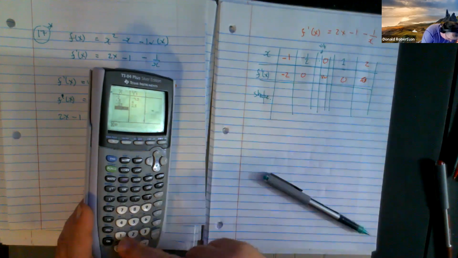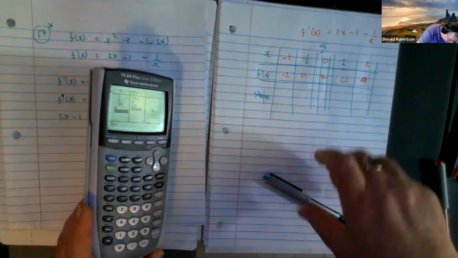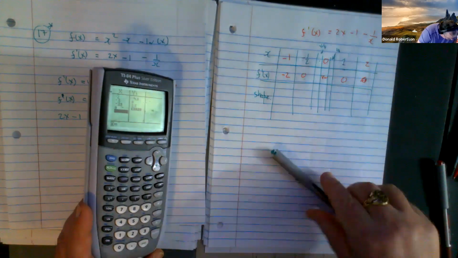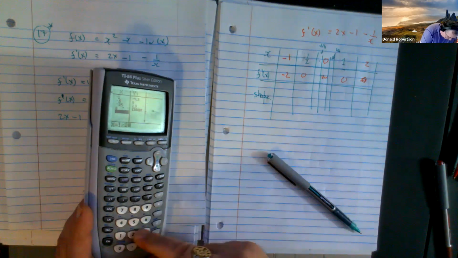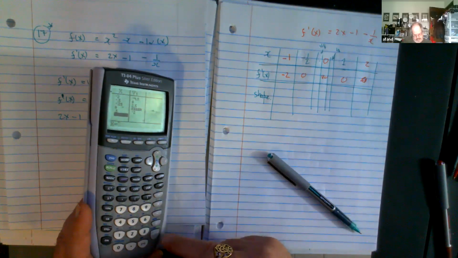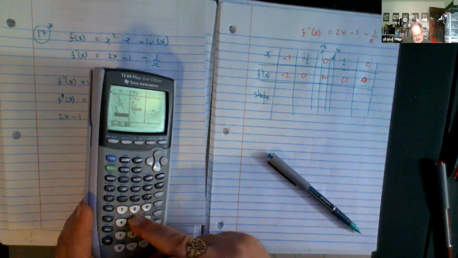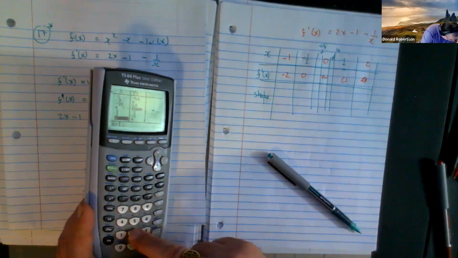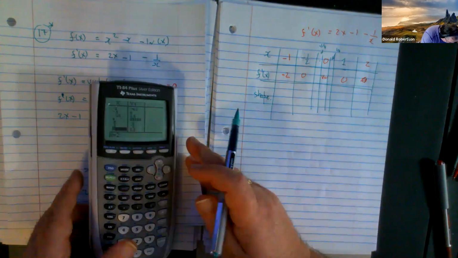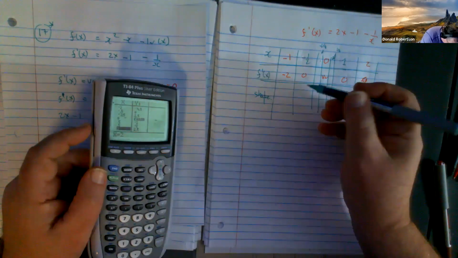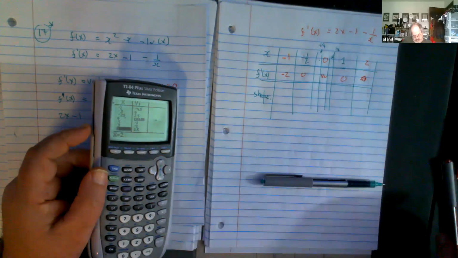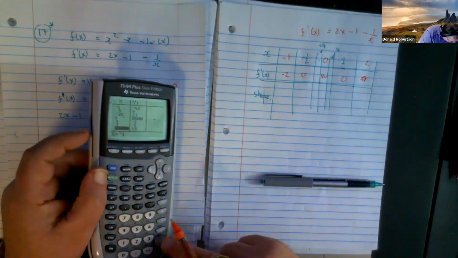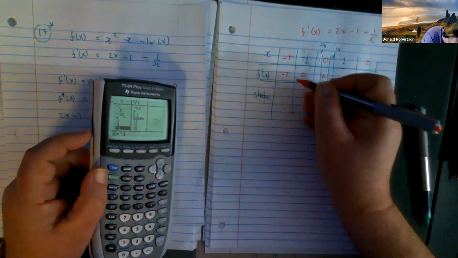Then I'm going to do the 0. Then I have to squeeze somebody in here. So I'm going to have to call that a 1/2. And 1. And finally 2. Okay. When x was, oh, I don't have -1 in here anymore. When x is -1, you get -2. That's good.